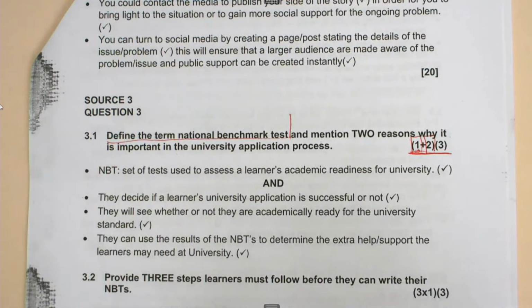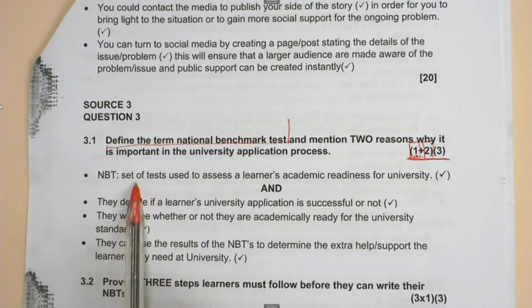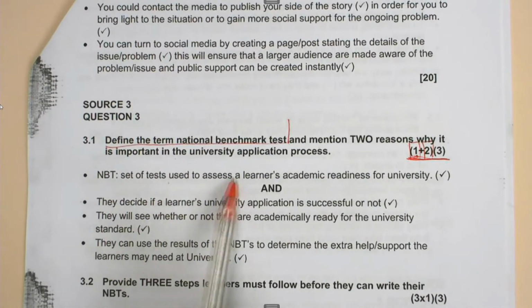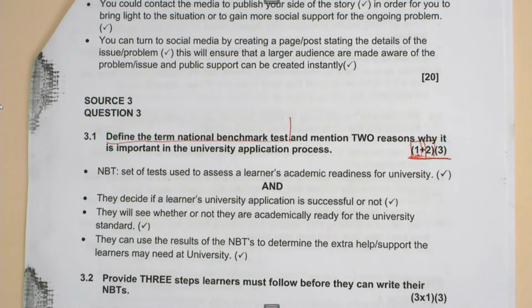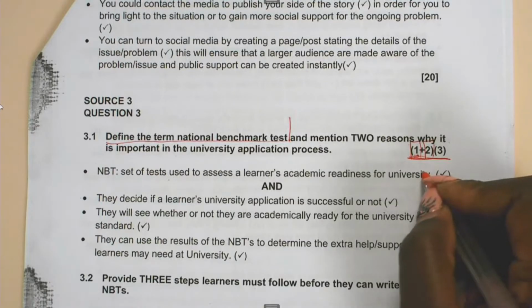But let us start with the first one. NBT. It is a set of tests used to assess a learner's academic readiness for university. Those are tests used to assess the academic readiness of the learner to university. Then you award a mark.